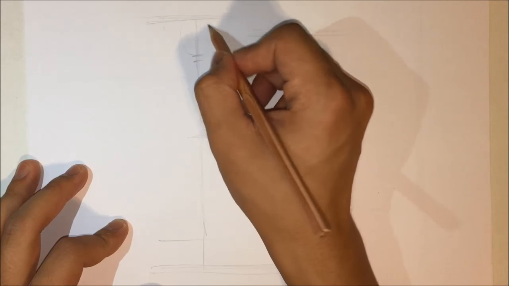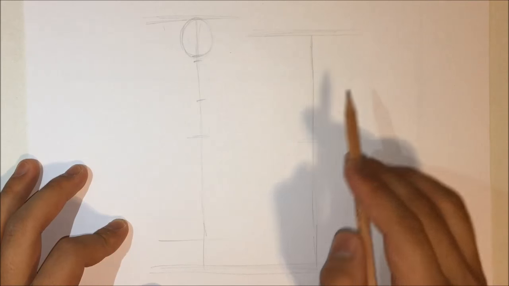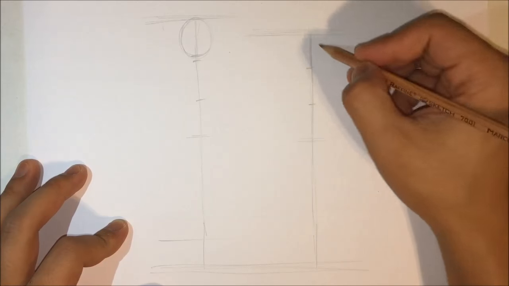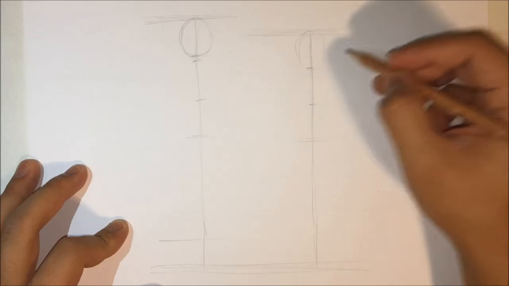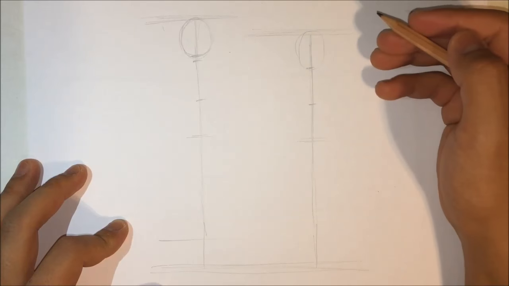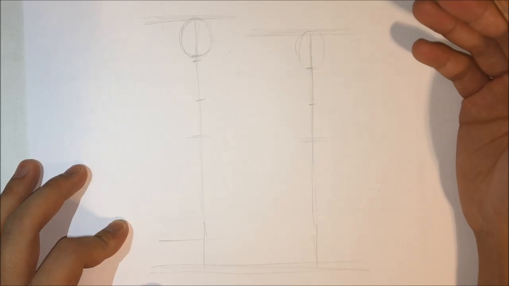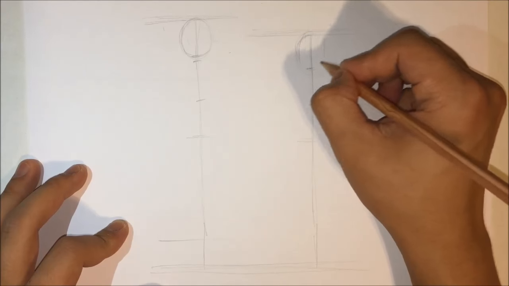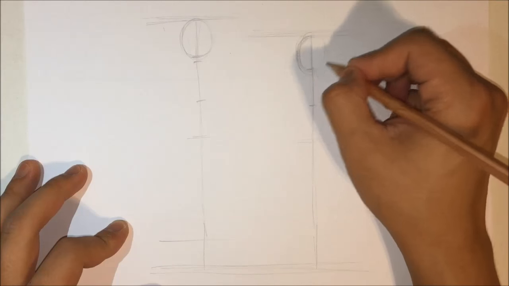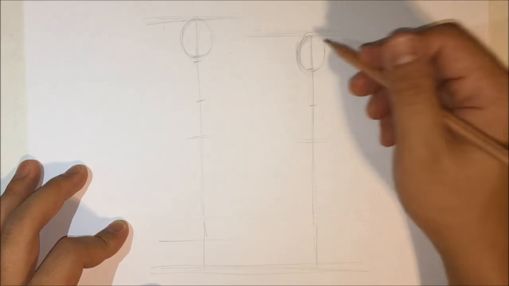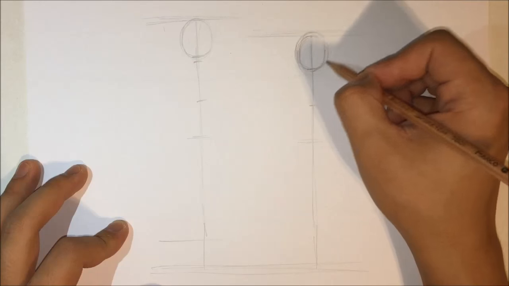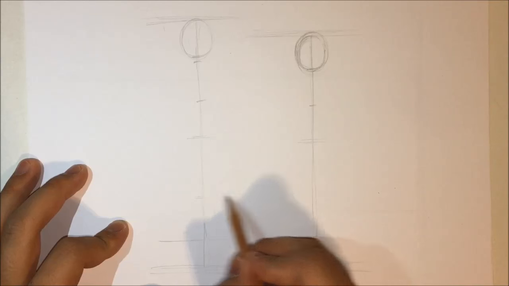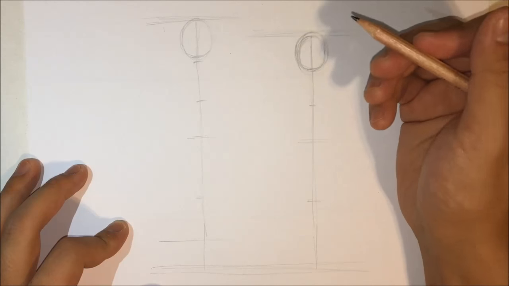One thing to remember is that even though the girl is shorter, when you divide the height by 6 the head would be smaller, but it's not like that. The head is going to stay the same size. So proportionally, the head is going to be a little bit bigger for the girl, and that's going to make her look a little bit cuter too. So like that. And then I'm going to go down.